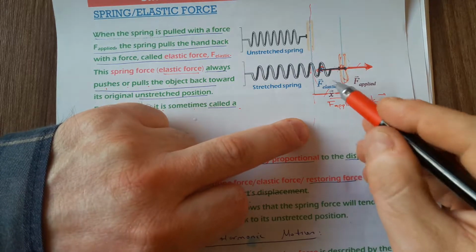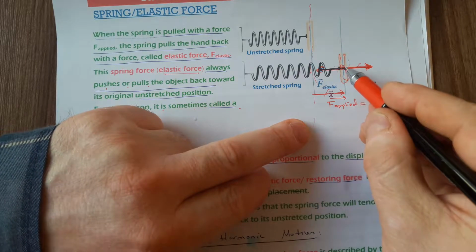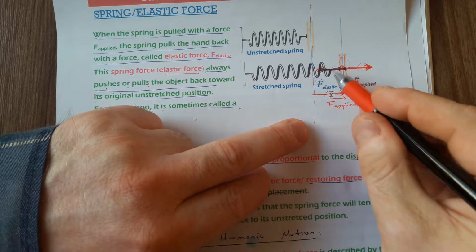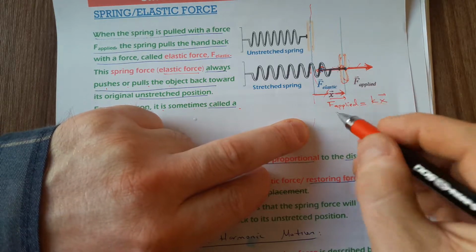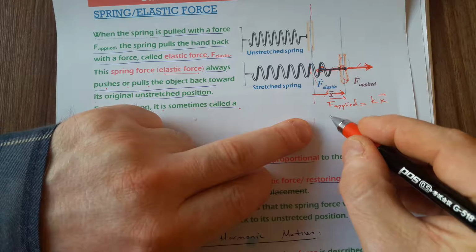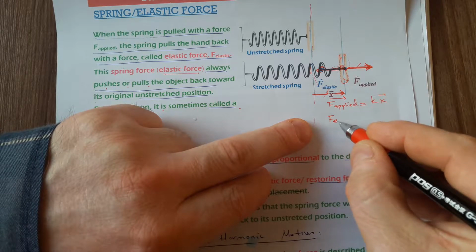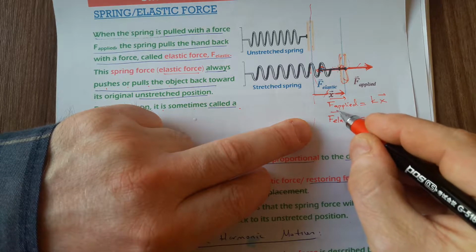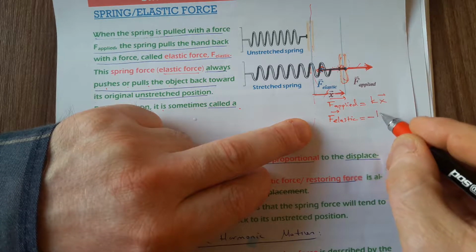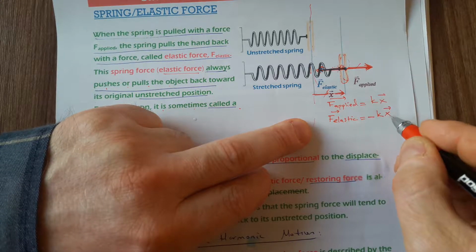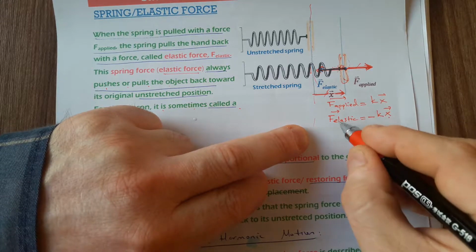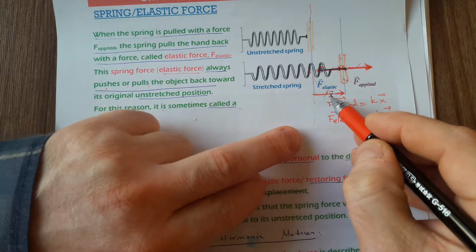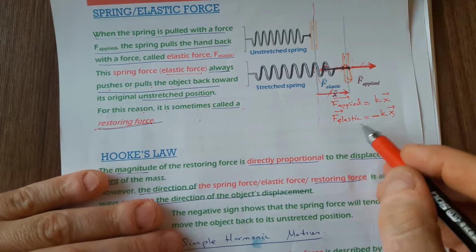However, if you look, the elastic force is to the left, but the displacement is to the right. Because these two vectors are in opposite directions, the mathematical relation between them will be negative. So the elastic force is equal to minus k times x. The relation between x and F elastic is negative because F elastic is in the opposite direction of displacement x.